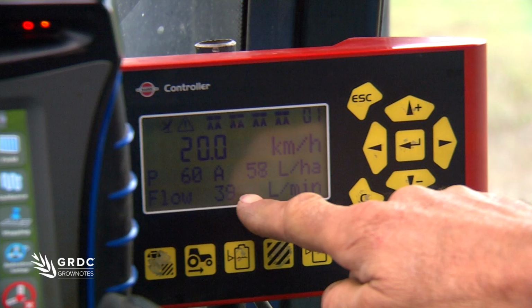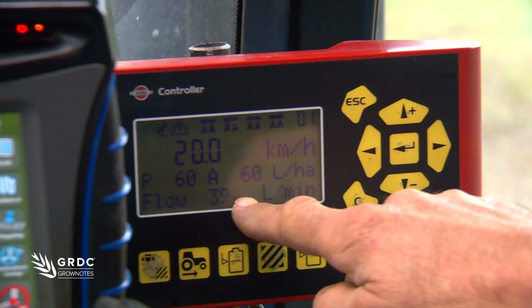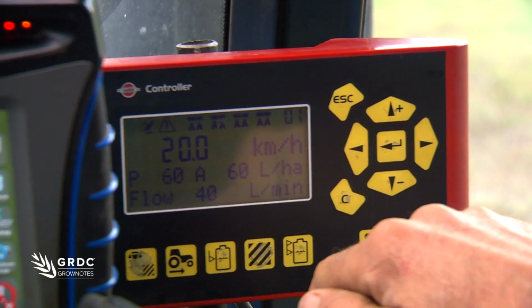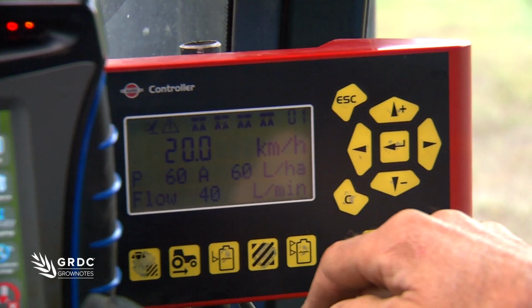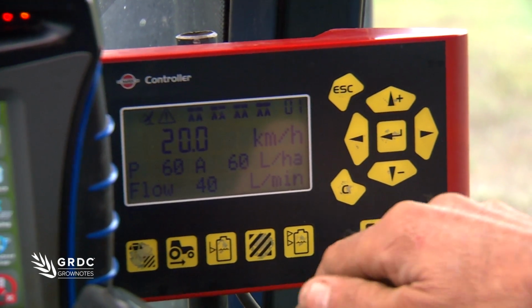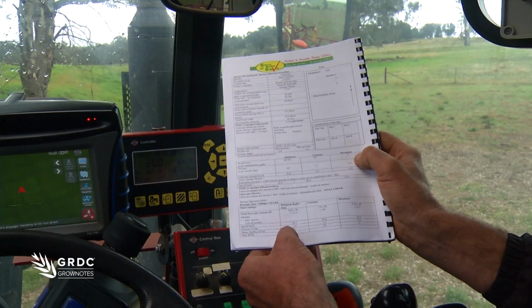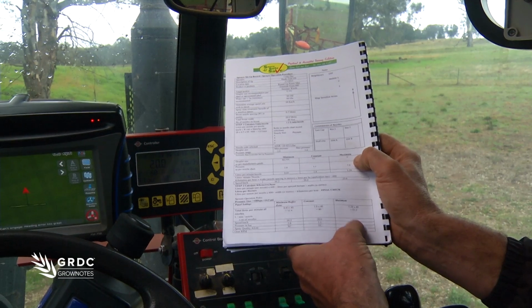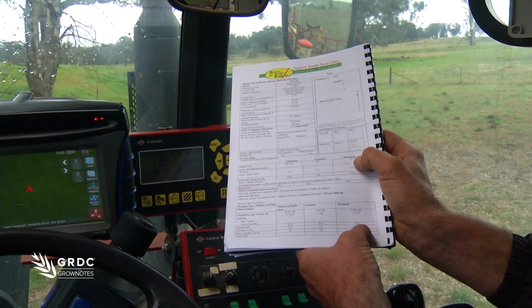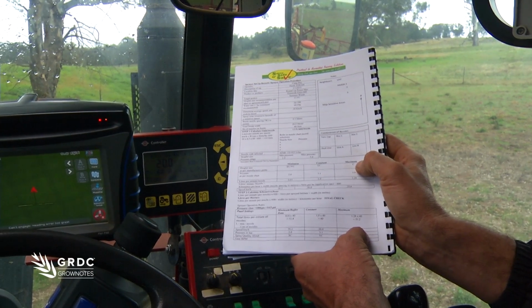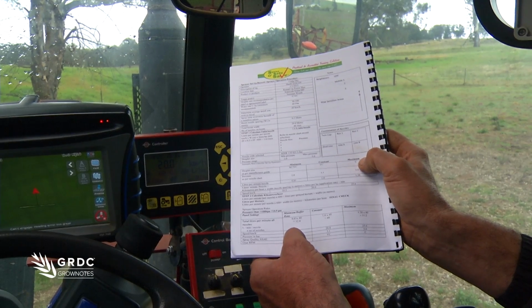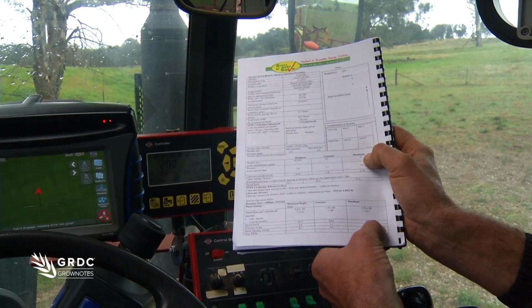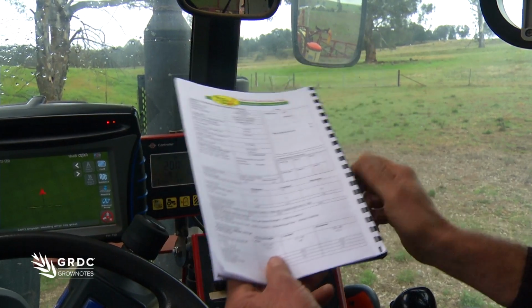Once the sprayer settles down, it should settle around 40 litres per minute when it hits 60 litres per hectare. And happy days, it's managed it. So it makes sense, why don't we test the slow speed and then try the high speed, just to see that we've got enough regulation control to achieve the 25.6 and that we're achieving the right flow at both 2 bar and 5 bar at the extremities of our spray plan.